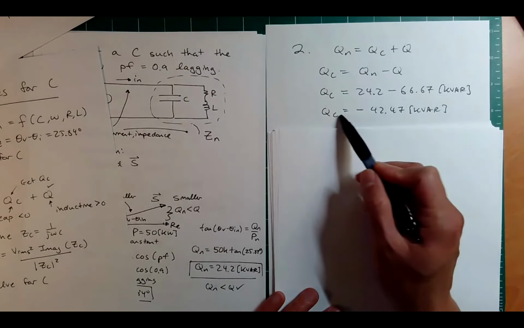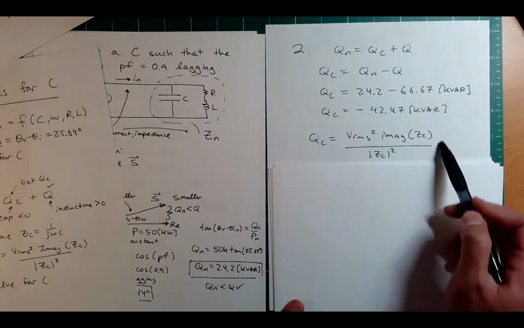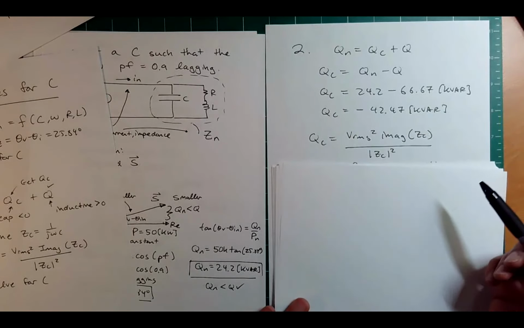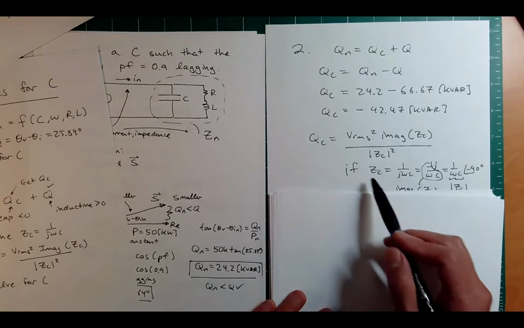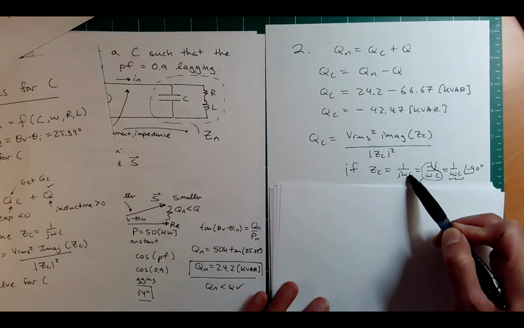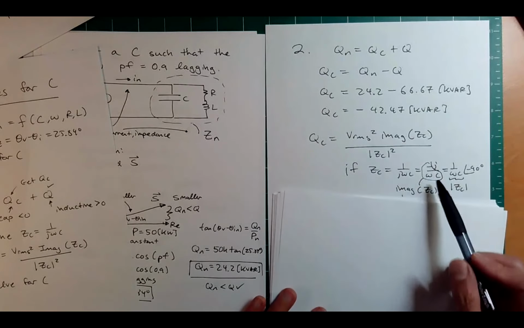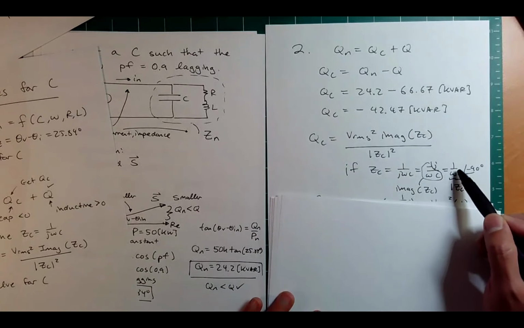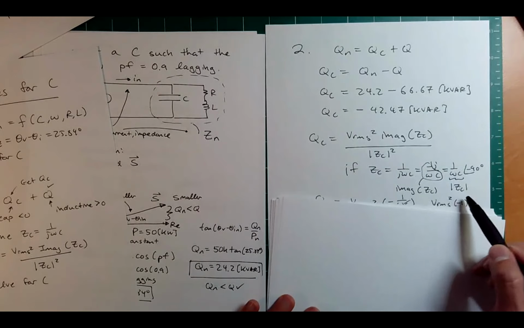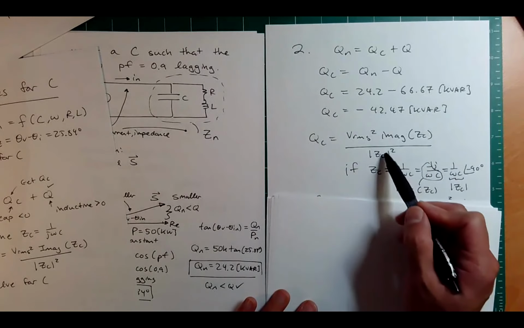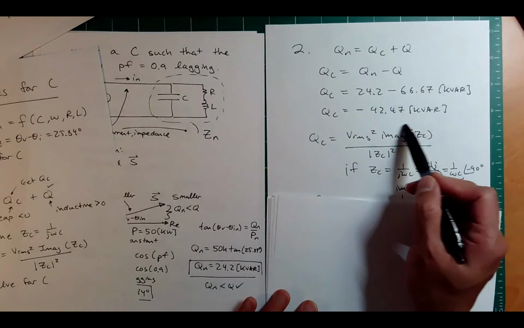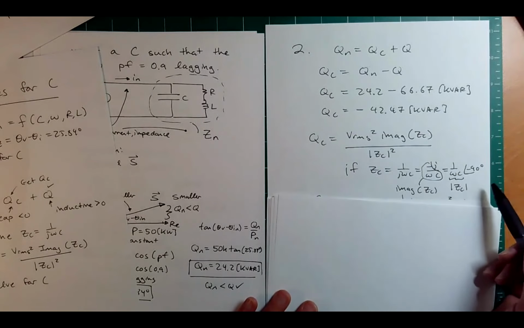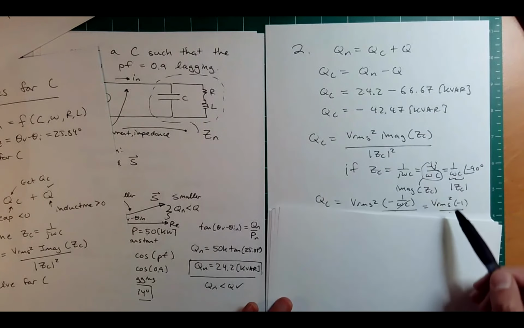Then we take this number and just plug it in here. So maybe this is actually an easier way than number one. Well, if ZC is 1 over j omega C, what are these terms? Look at this, bring the j up. We get minus j over omega C, or 1 over omega C with a minus 90 degrees. The magnitude of ZC is 1 over omega C here. What's the imaginary part? The imaginary part is negative 1 over omega C.